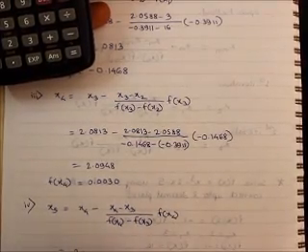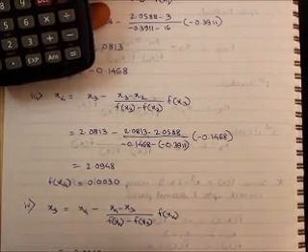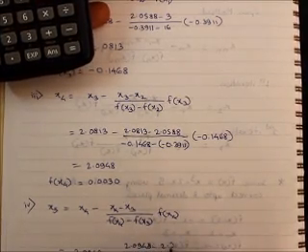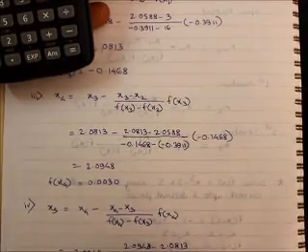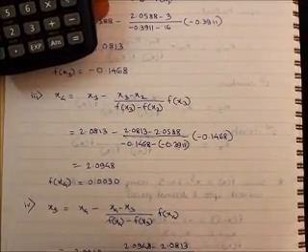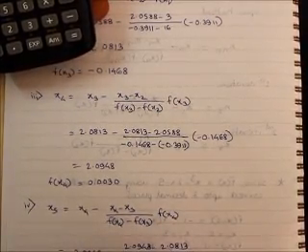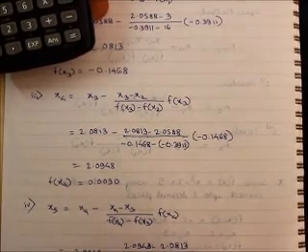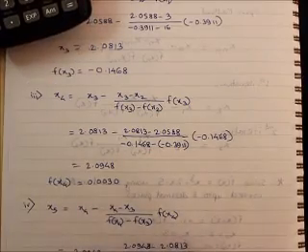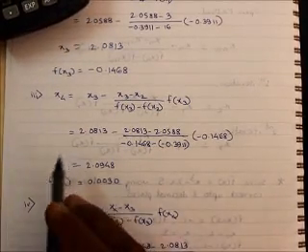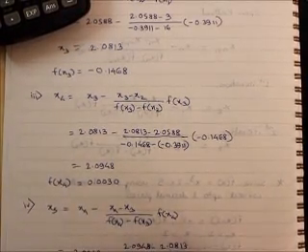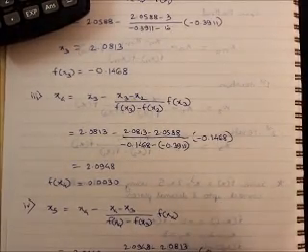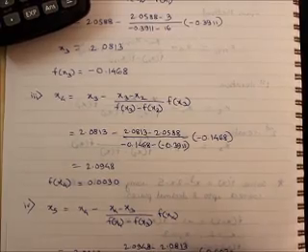Which is 2.0948 minus (2.0948 minus 2.0813) divided by (0.0030 minus minus 0.1468), whole thing multiplied by 0.0030.